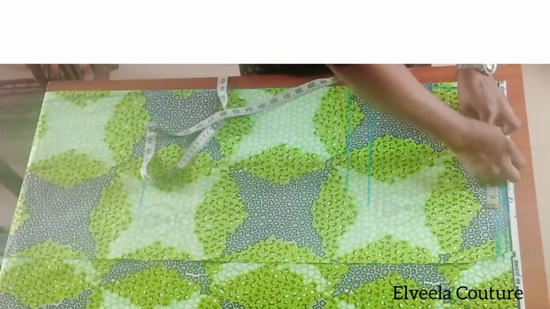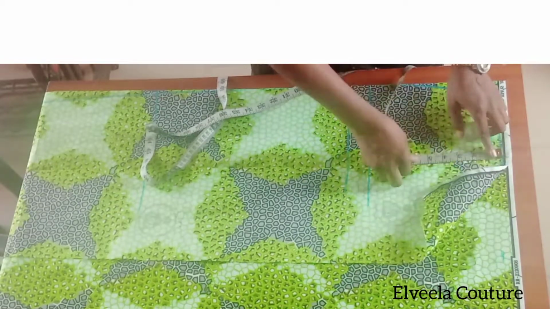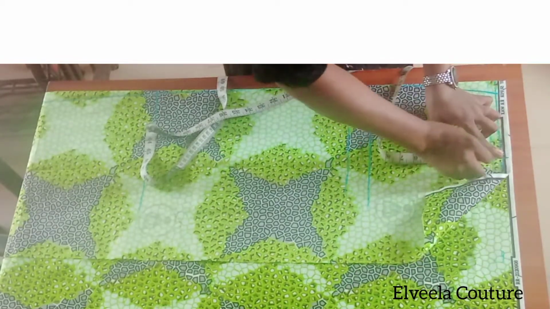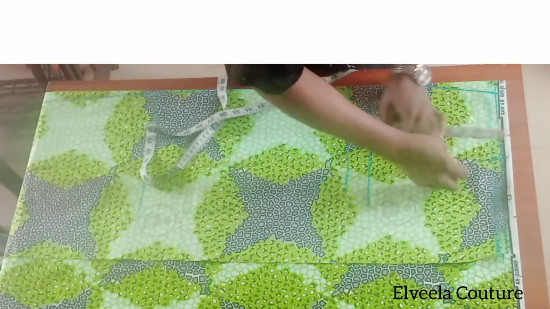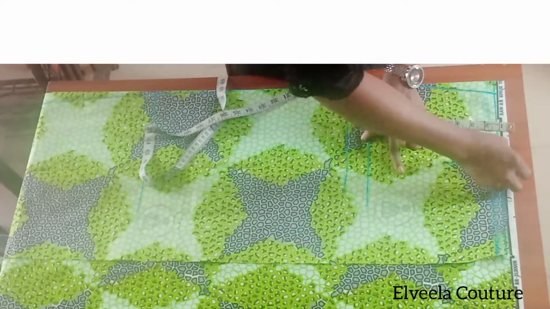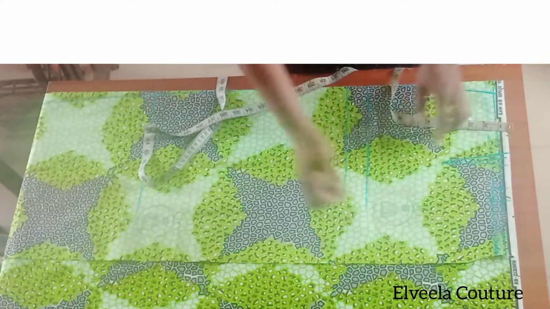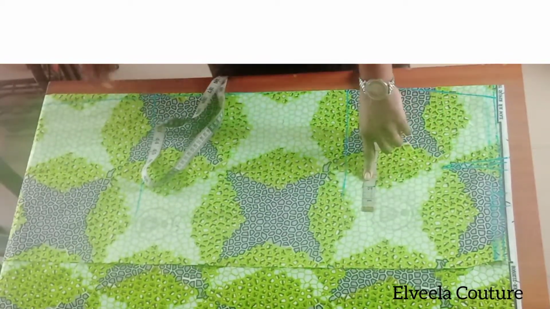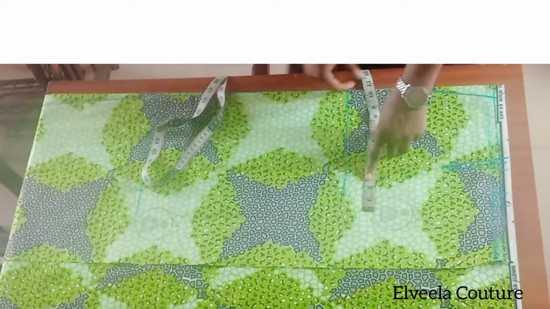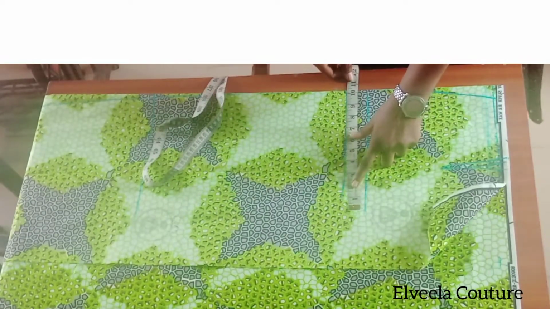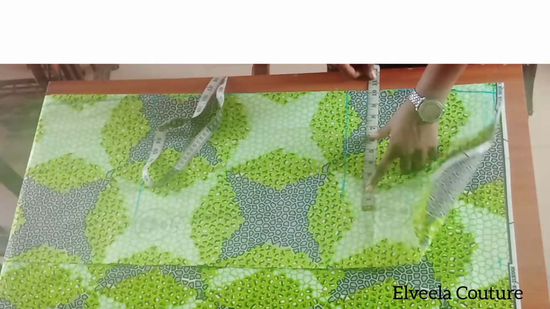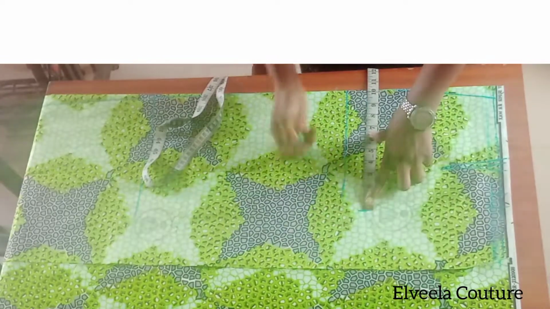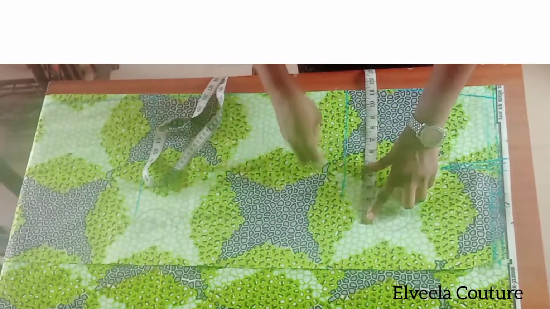measurement. So I'm taking ½ inch on both sides of my apex line. My dart is going to be 4 inches long. Now on my hip line, I'll be inputting quarter of my hip measurement. So I'll mark it there and I'll add 1 inch for ease.